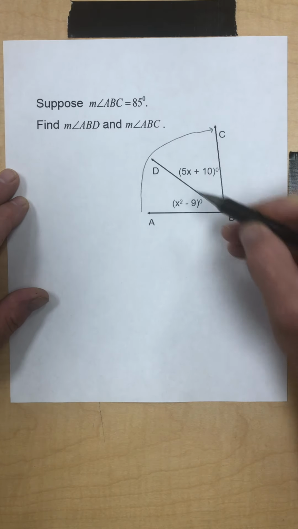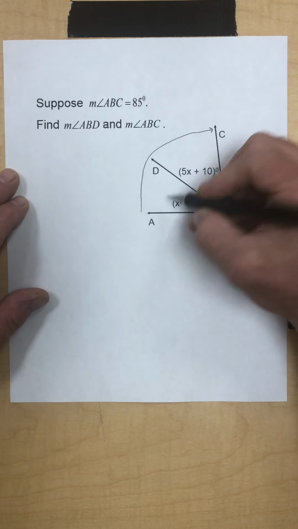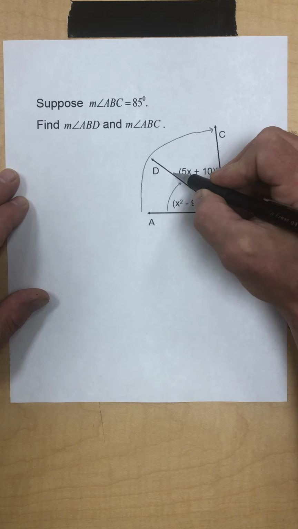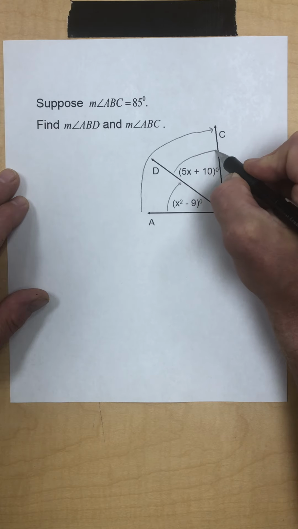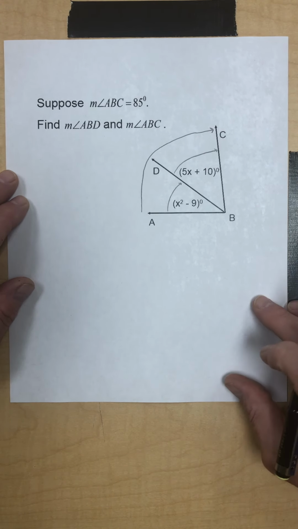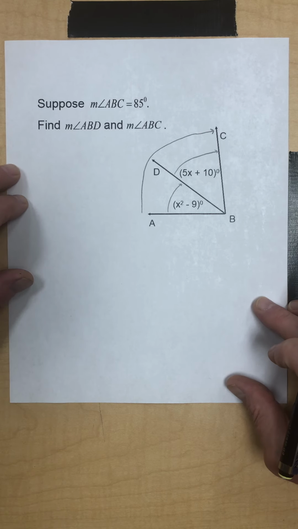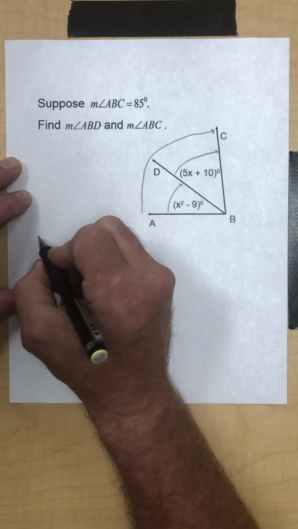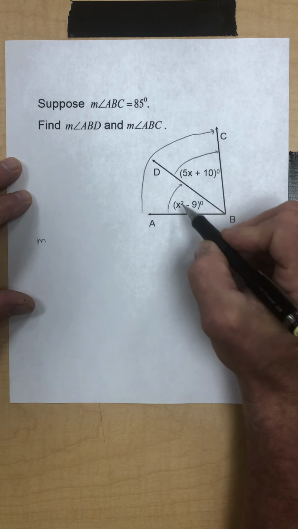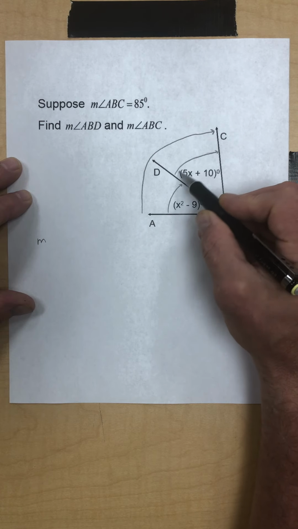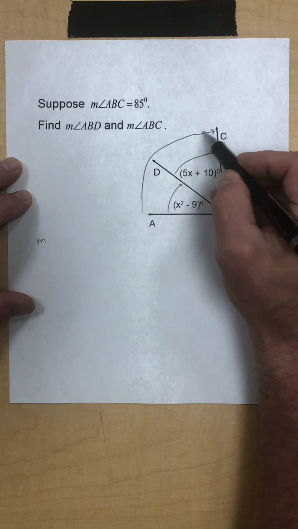And notice we have these two smaller angles, both inside angle ABC, and they are an adjacent pair of angles. So according to the angle addition postulate, I could say the measure right here, plus the measure right here equals the measure all the way across.